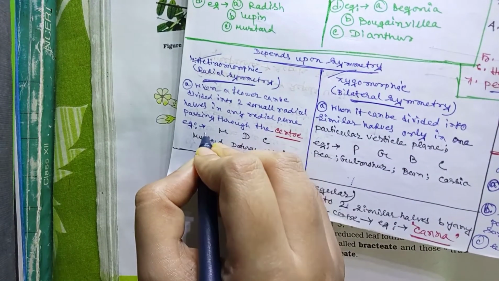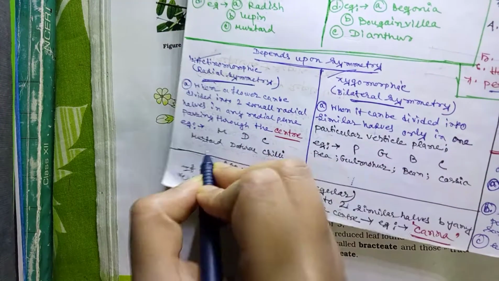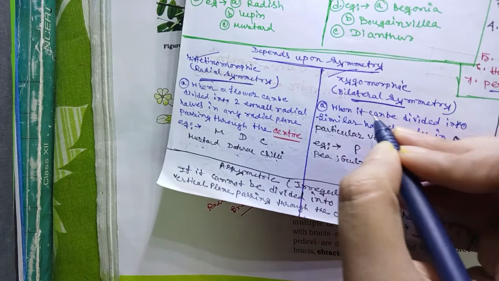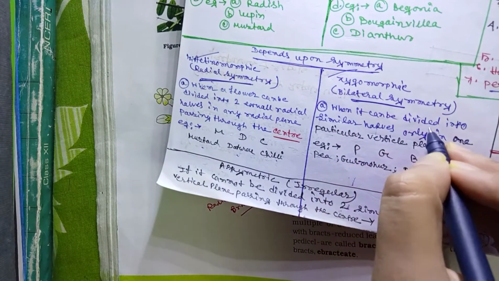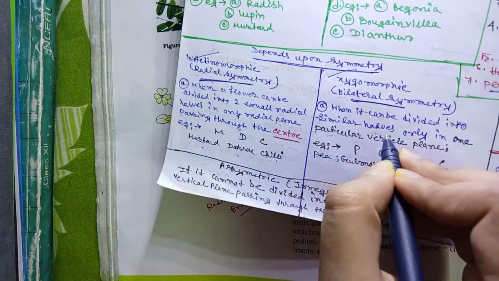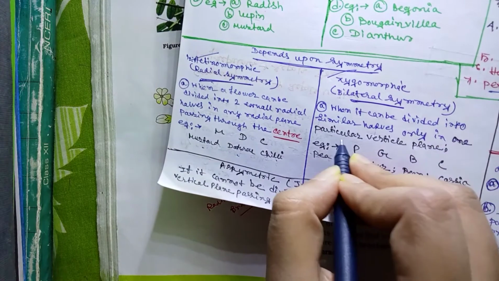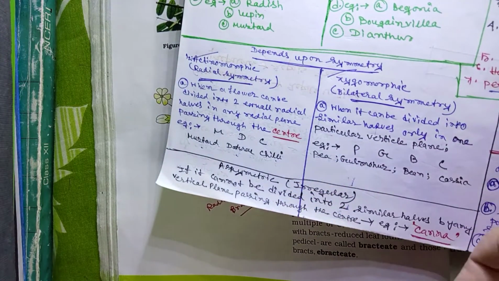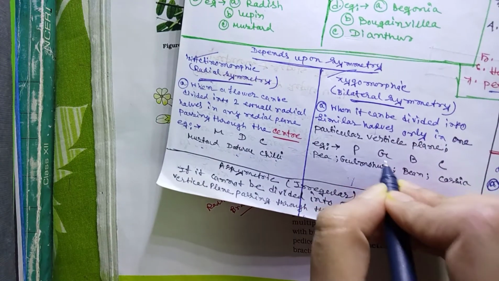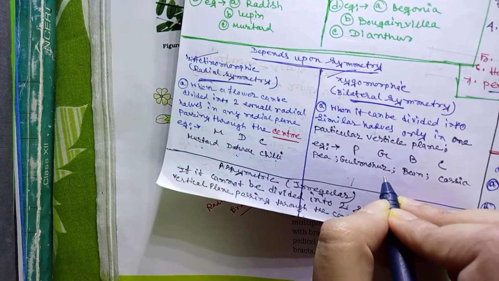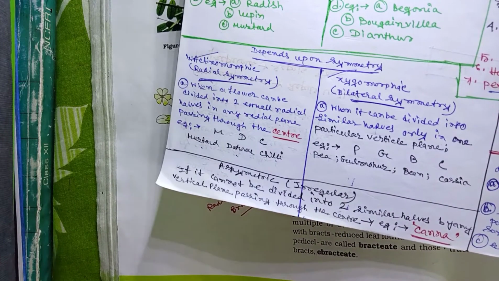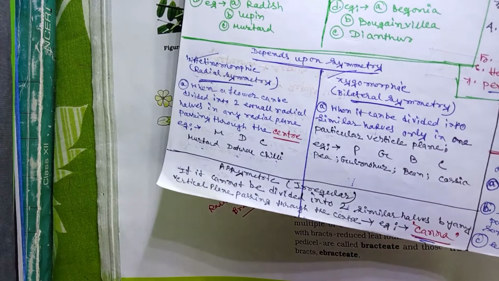Now the mnemonic for examples is MDC: mustard, datura, chili. Zygomorphic: when it can be divided into similar halves only in one particular vertical plane. The mnemonic for examples is PGPC: pea, gulmohar, bean, cassia. Asymmetric or irregular flower is canna.